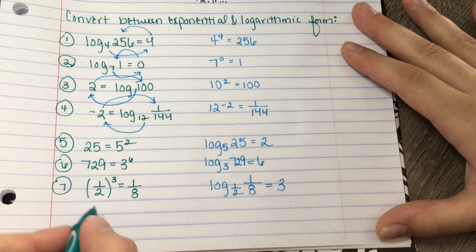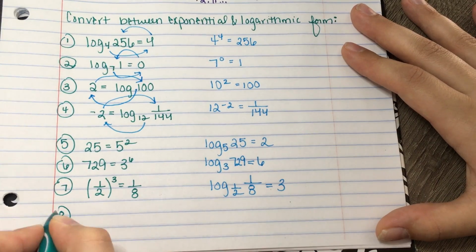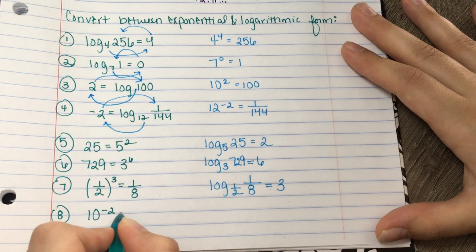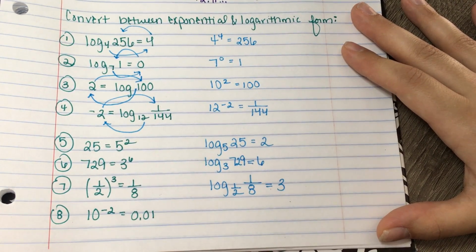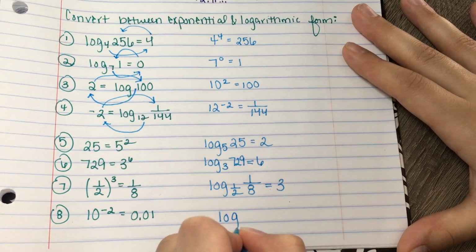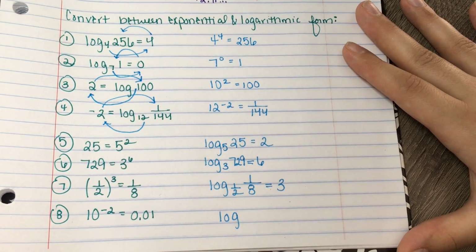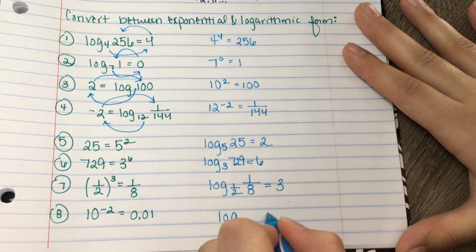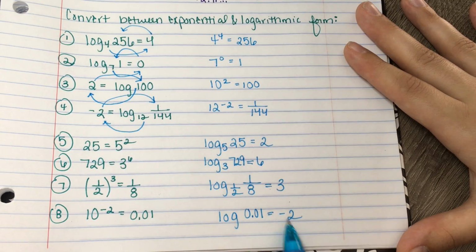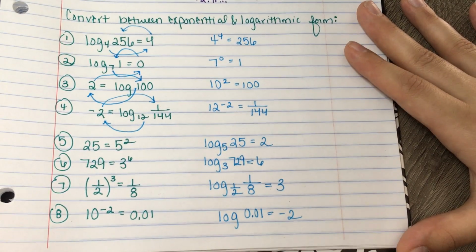And then just one more to really drive it home here. We have 10 to the -2 is equal to 0.01. So this is a base 10. All right, so I can just write log. I don't have to write the little 10 there. And that's equal to the -2 power. That's my exponent. And then I scoop and loop around to double check my work.